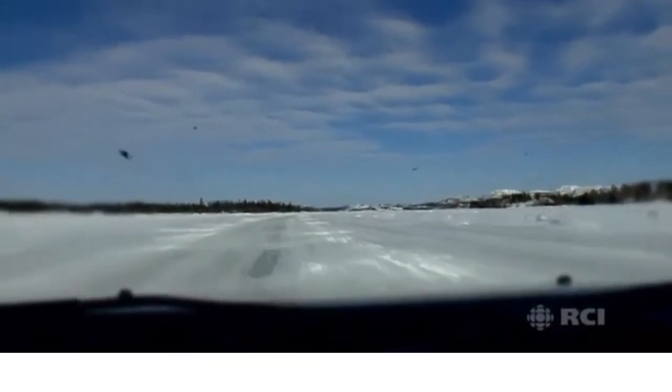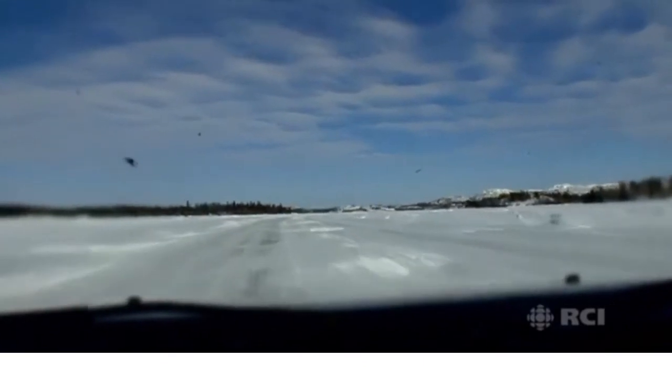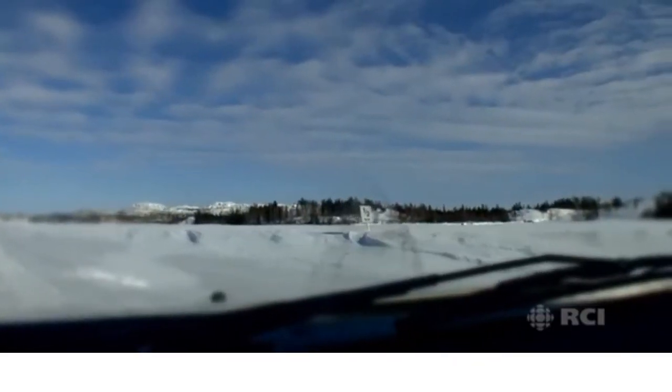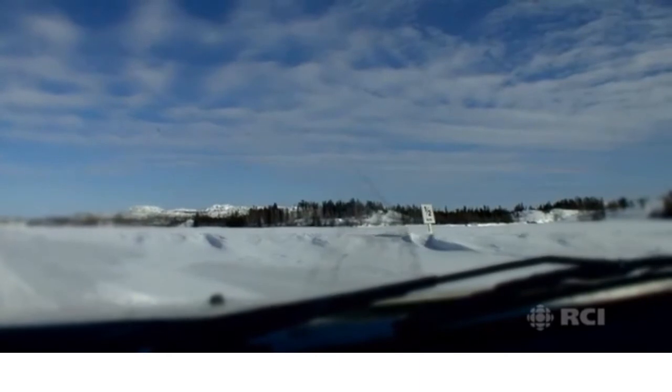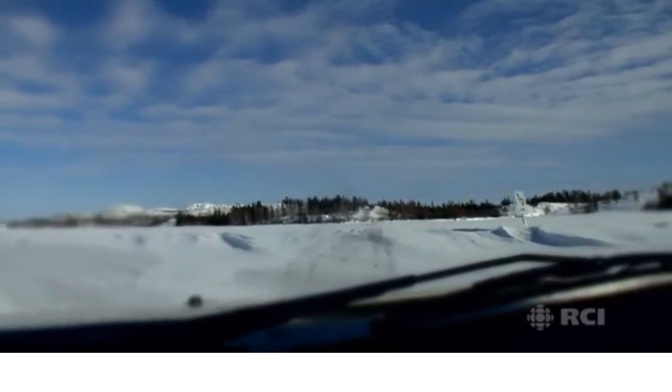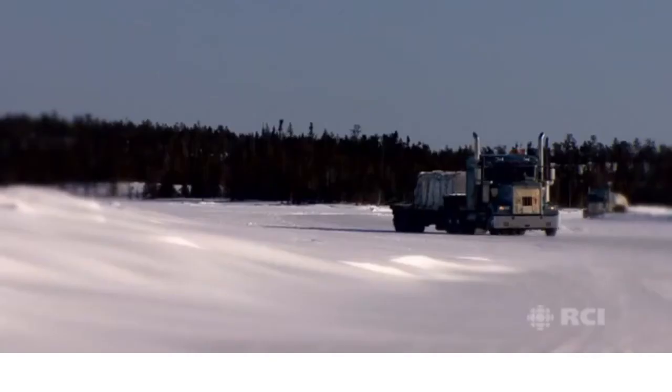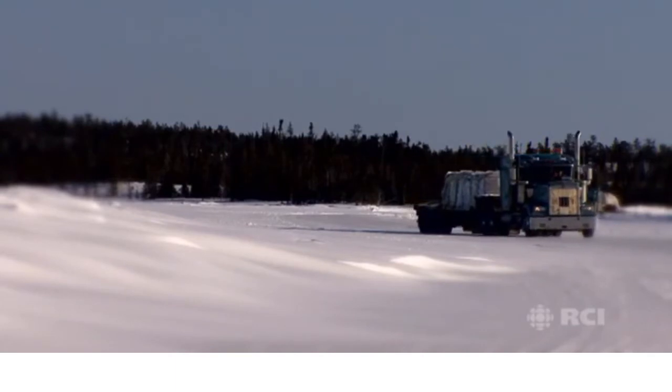So this is it. This is the ice road. This is the half-kilometer marker. This is to help the trucks to keep half a kilometer distance. This is what they do.